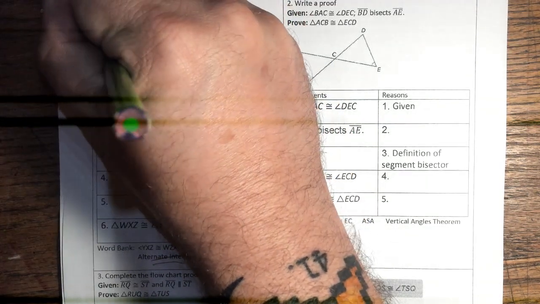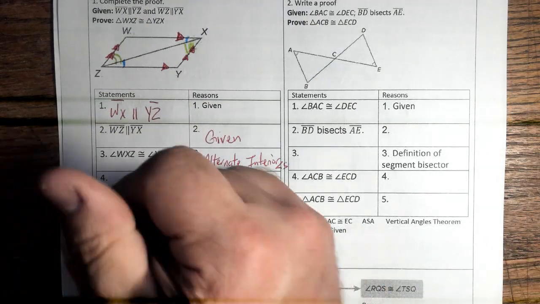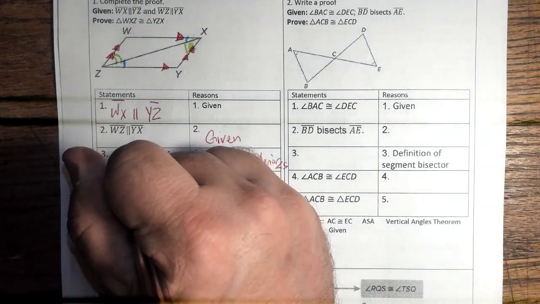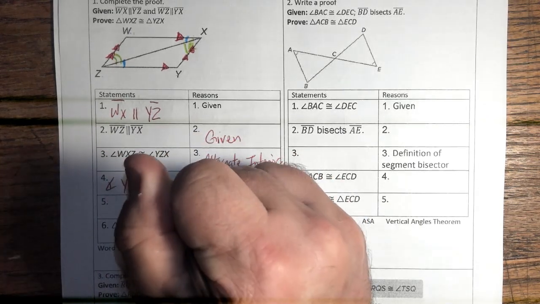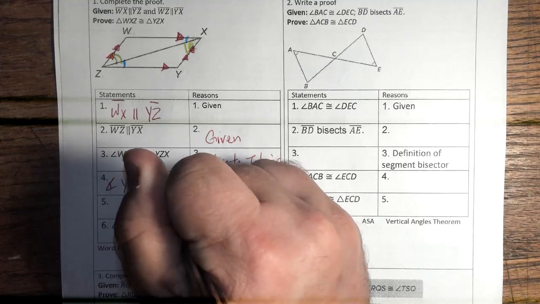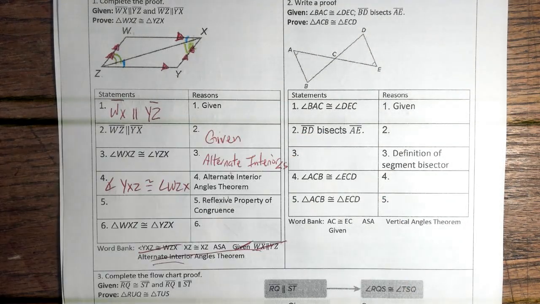Sorry, don't know what I was looking at. So angle YXZ is congruent to angle WZX.